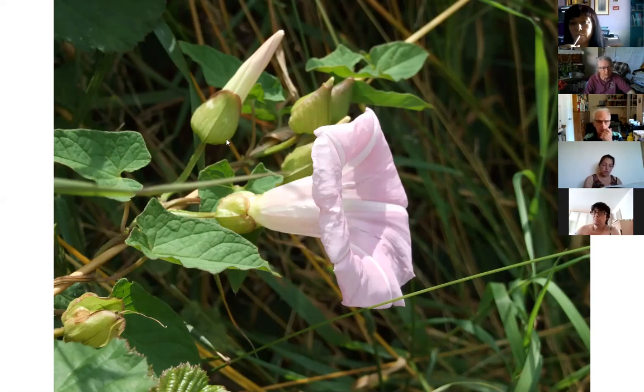One has big bracts like this that hide the sepals, even when they're in flower. The other one has shorter bracts, and you can just see the sepals. The shorter bracted one is the field bindweed, a native one. The bigger bracted one is the American garden escape. It didn't stay in people's gardens very long, and is called large bindweed.